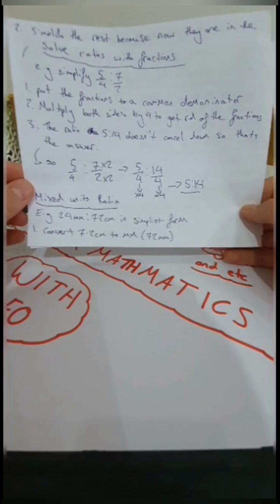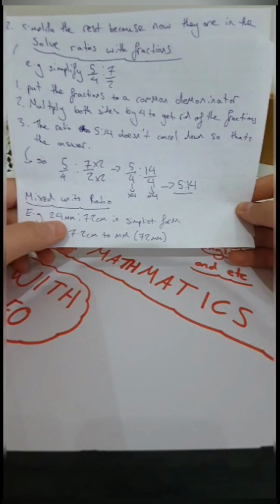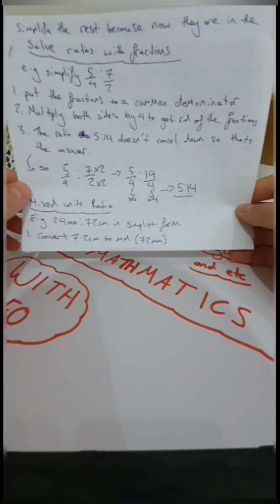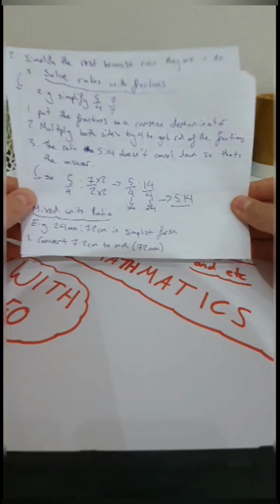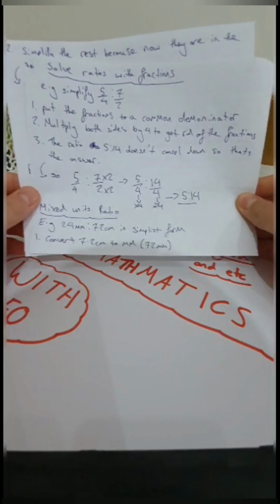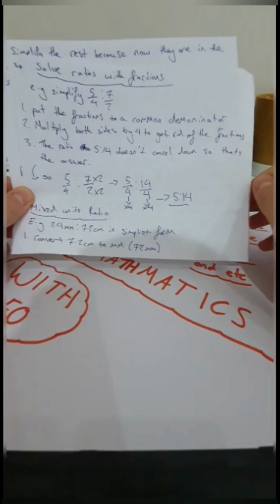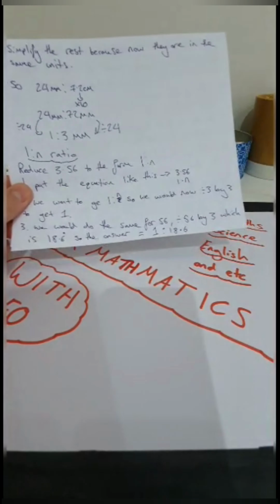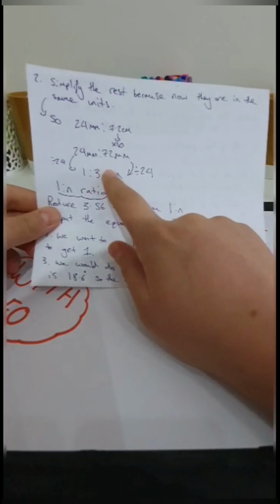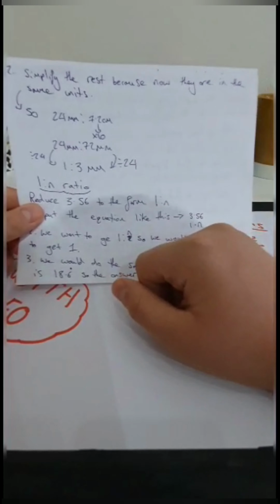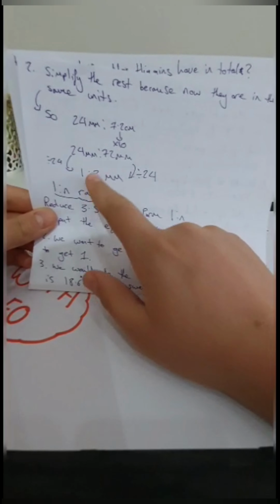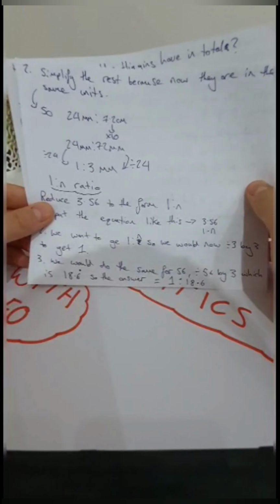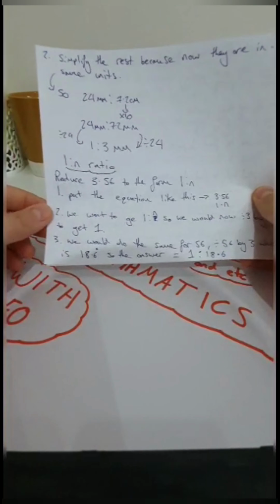Now we have mixed unit ratios, for example, 24 millimeters to 7.2 centimeters. You have to put this into the simplest form. So first, you must convert 7.2 centimeters to millimeters. By multiplying by 10 it equals 72. Now that we have them in the same units, we divide to the simplest form, which we can do by dividing by 24 on both sides, which gets you 1 to 3. That is the simplest form.